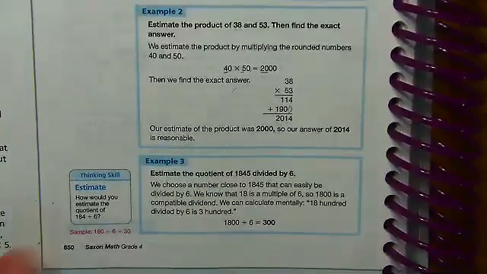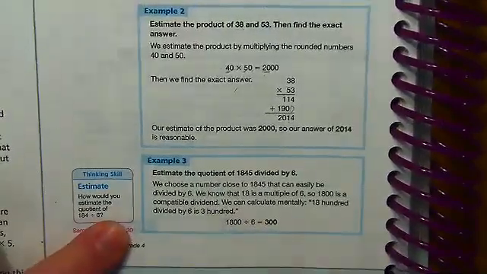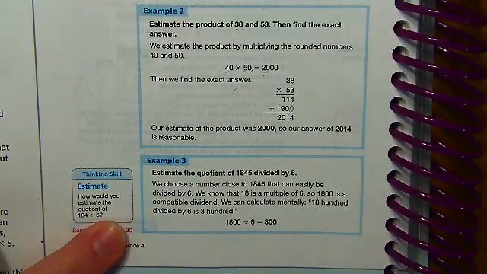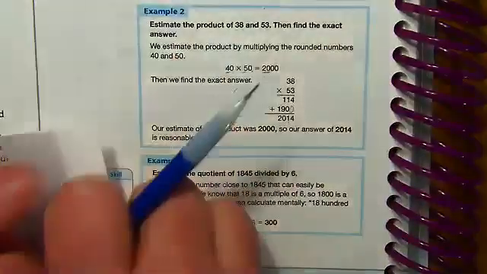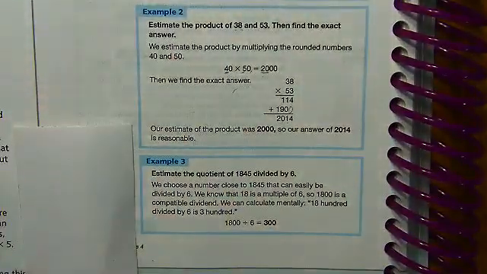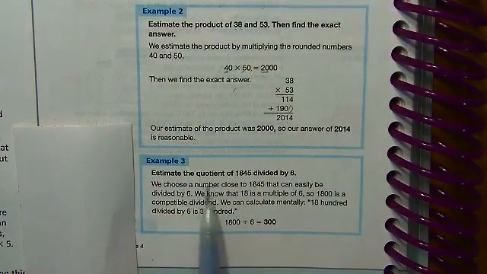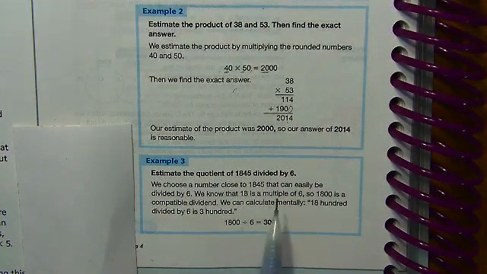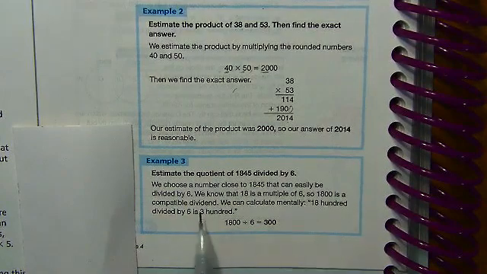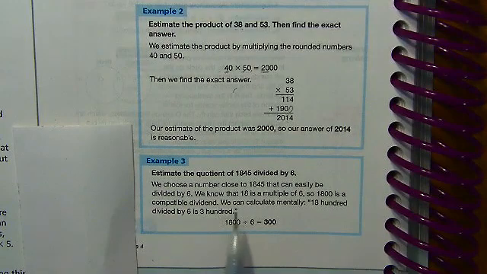All right, let's cross over here in a second. It says estimate the quotient of 1,845 divided by 6. I'm going to put my little paper over here because you're still seeing my teacher book and I don't want you to see it yet. Again, we choose a number close to 1,845 that can be easily divided by 6. We know that 18 is a multiple of 6, so 1,800 is a compatible dividend. We can calculate mentally 1,800 divided by 6 is 300.